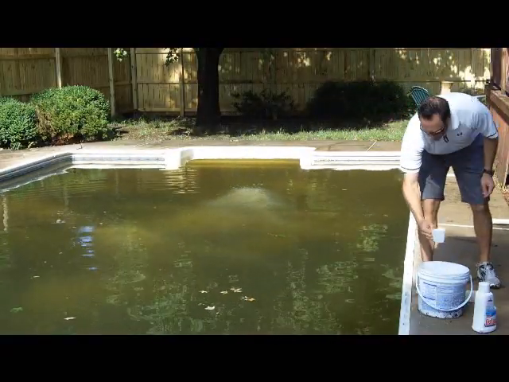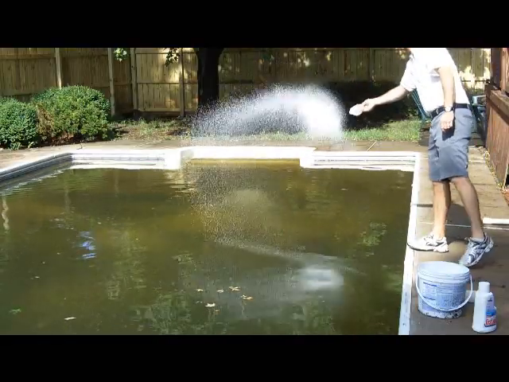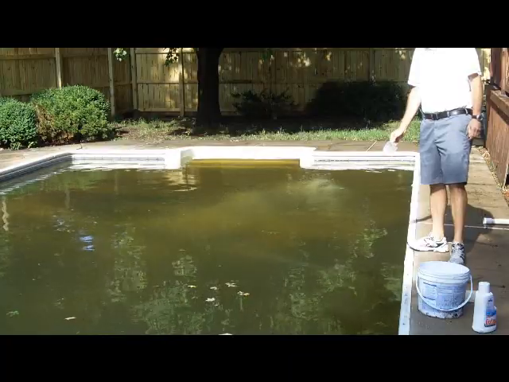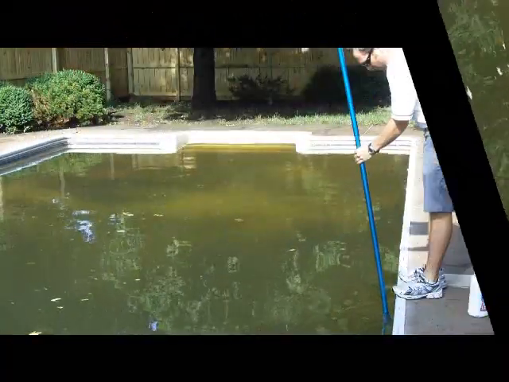To apply the chlorine, simply broadcast the proper amount out over the surface of the pool evenly with the pump running. Rule of thumb here is you want to add at least 1 pound per 10,000 gallons.